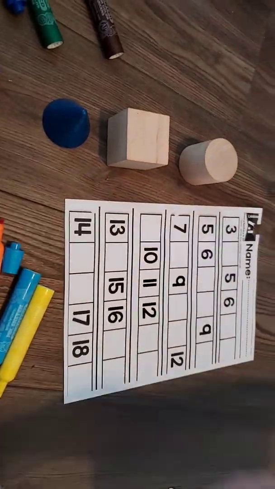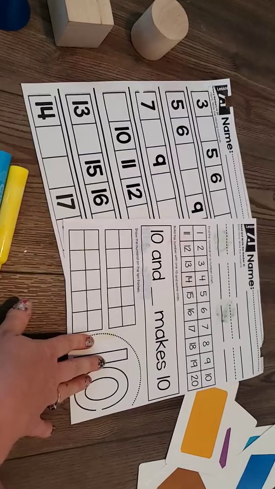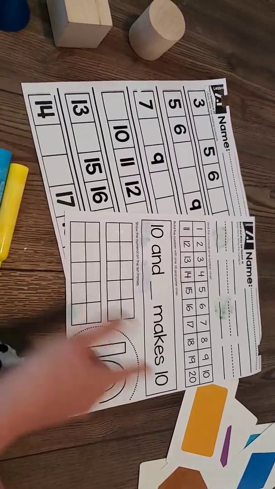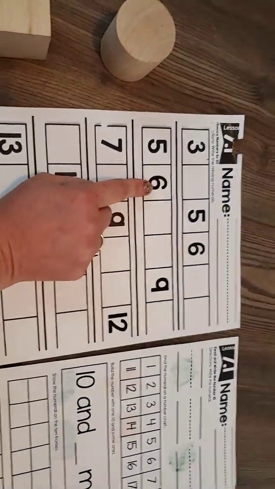If you want to, you can go ahead and do the back of your paper, and this just makes 10, and this just is extra practice to make 10. Also, you can go ahead and do this and give me the missing numbers.